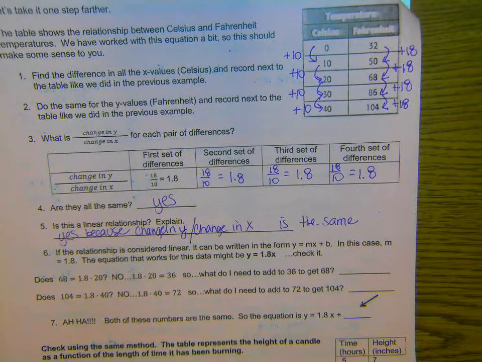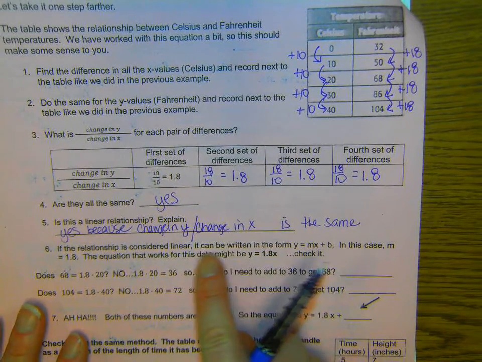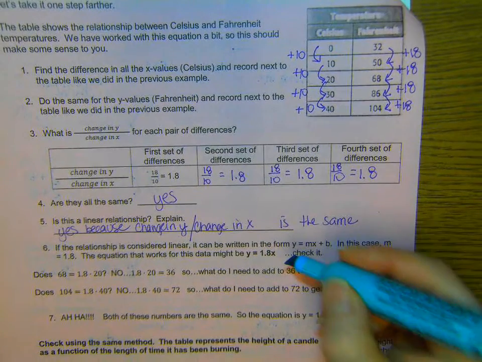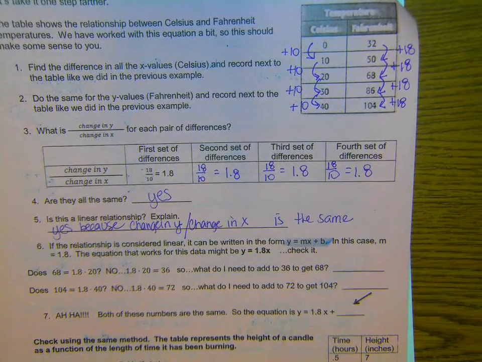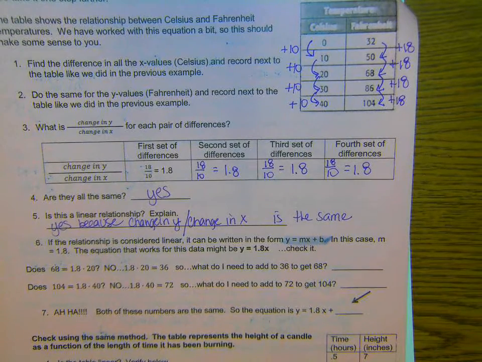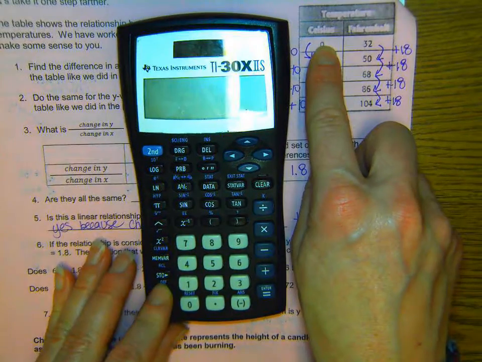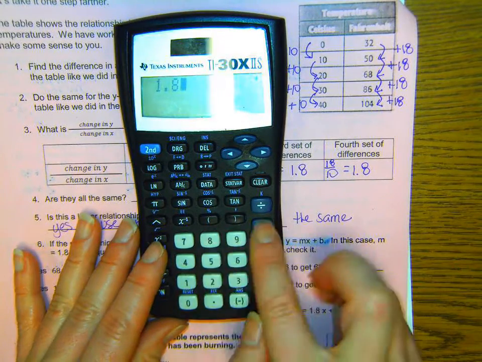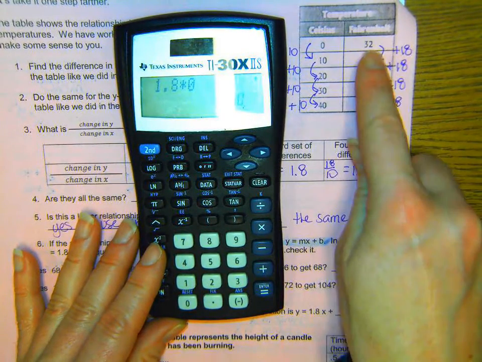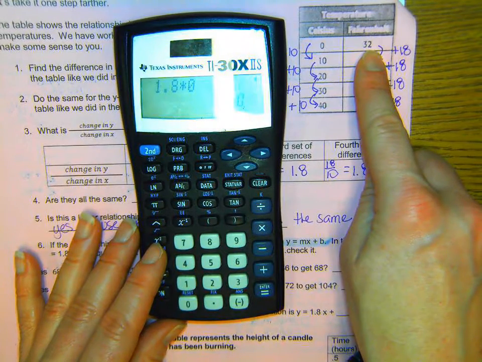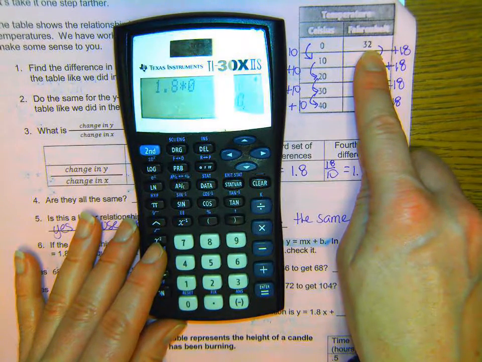So earlier on we said then, if the relationship is considered linear, it can be written in the form y equals mx plus b, and I know the m. The m is what? 1.8. Now in the last table we didn't have to add on a b. Let's check and see if these work. Okay. So I'm going to go to the first number, and I'm going to do 1.8 times 0, which is what? Is that what I see right there? No. What would I have to add to 0 to get a 32, though? 32.